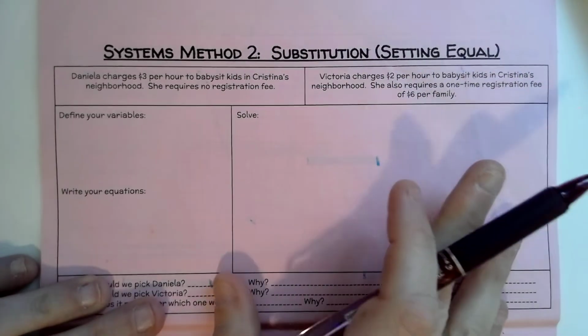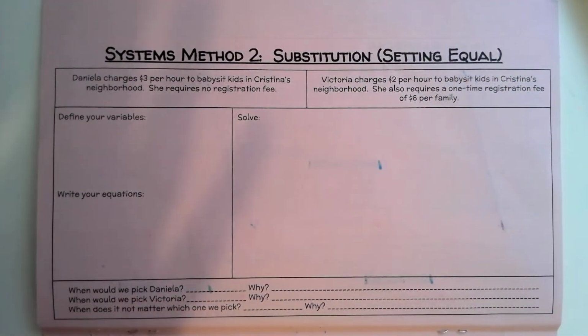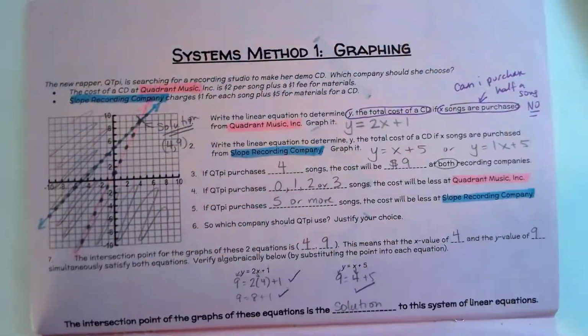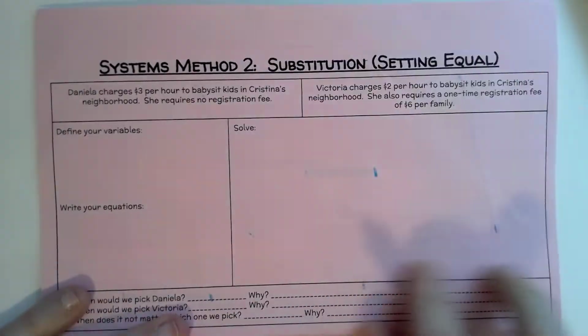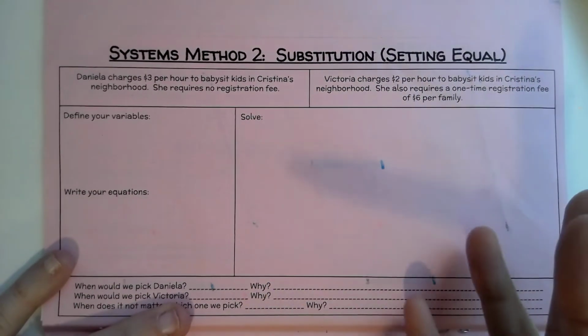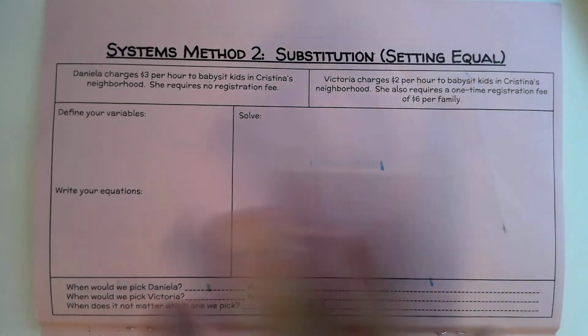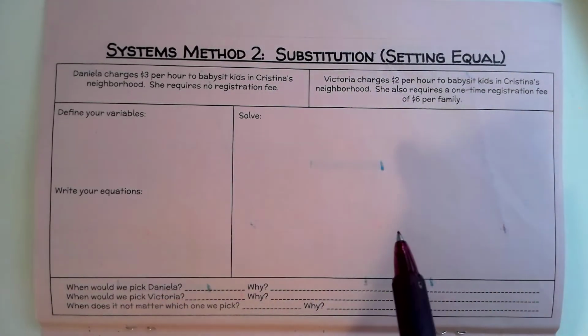The first method we learned was about systems of inequalities, which was a whole different thing. Then we learned our first method of systems of equations, which was graphing. Now we're going to move on to our second method, which is substitution. All right, so substitution means one of two things. We're going to start with the easier one, which is our backup method.